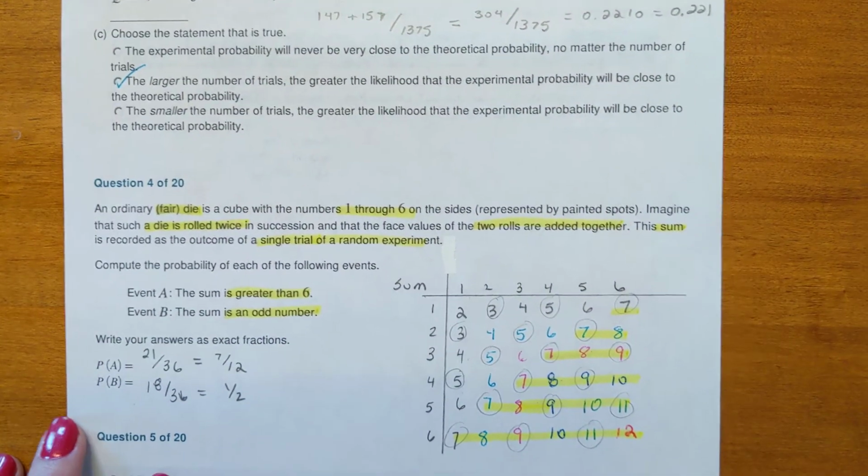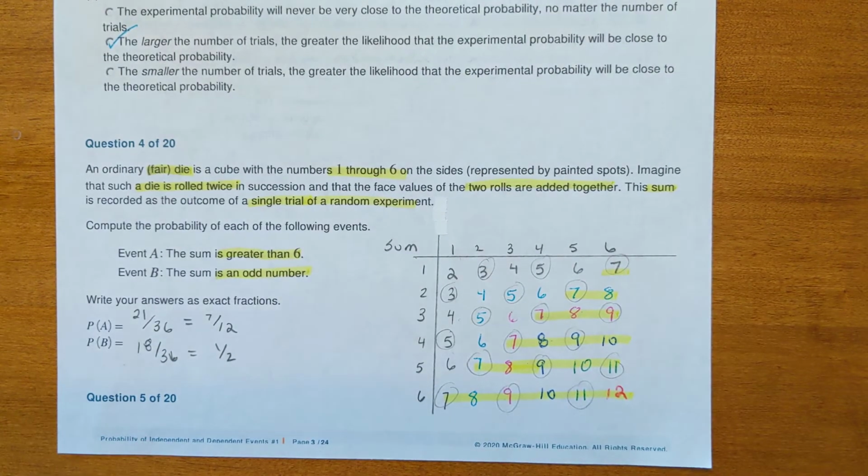You need to draw yourself a picture of all the outcomes, just like they did on the last one. An ordinary fair die is a cube with the numbers 1 through 6 on the sides, represented by painted spots. Imagine that such a die is rolled twice in succession and that the face values of the 2 rolls are added together.